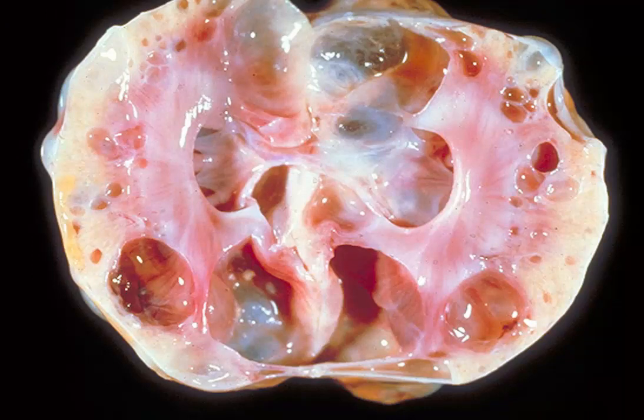Can you name the condition and give me a likely breed?